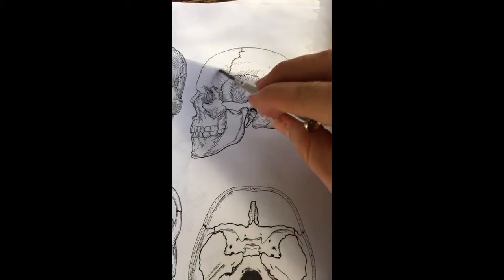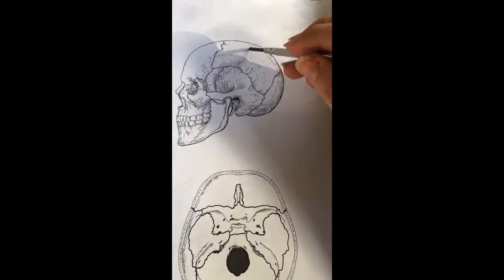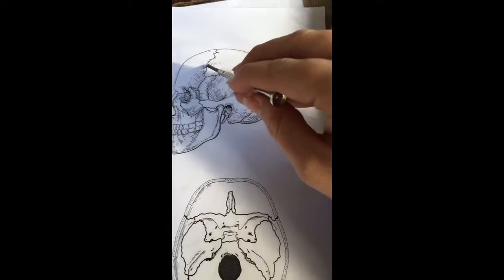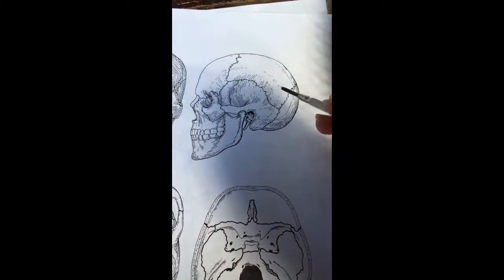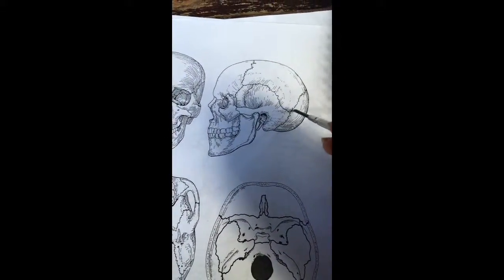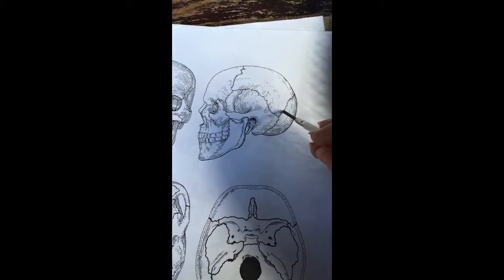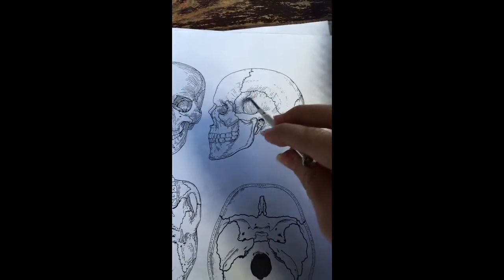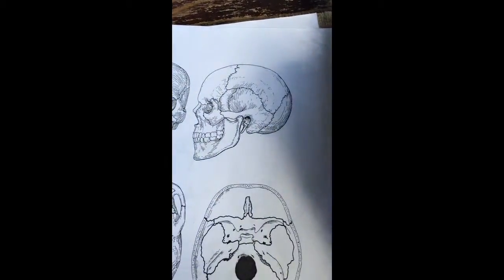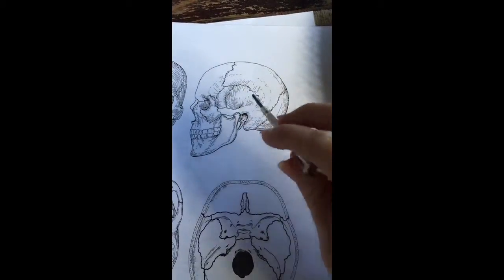This is your frontal bone, and then here is your parietal bone. They are connected by this zigzag line, which is called your coronal suture. And then down here, the back of your head is called your occipital bone. It is connected right here by the lambdoid suture. And here you have your temporal bone, and it is connected by this zigzag line called the squamous suture.